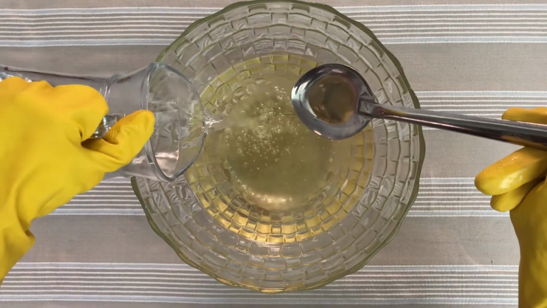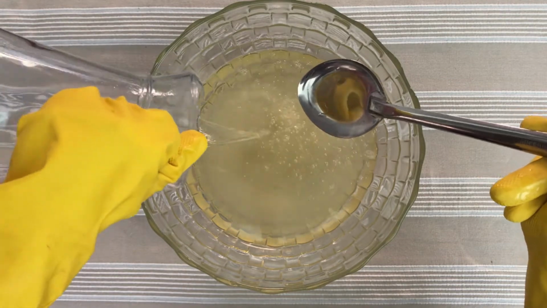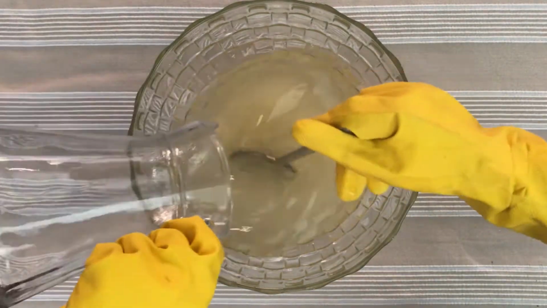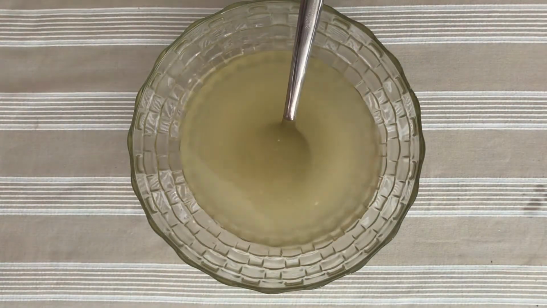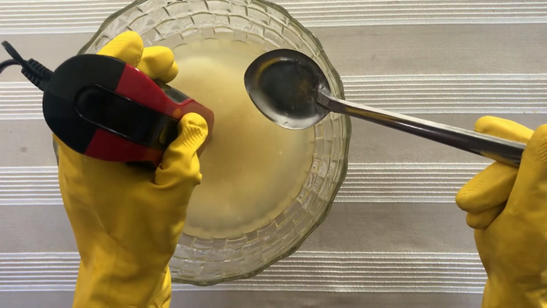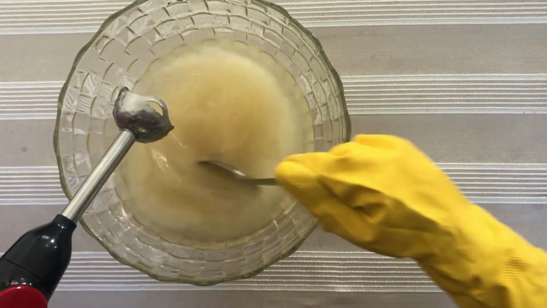Okay, now we slowly pour our lye solution into our oil and then give it a couple of stirs with our spoon. And now here's where the magic happens. So what we're going to do is we're going to alternate between the hand blender and our spoon. We're going to do 3 seconds on with our hand blender and 3 seconds stirring.